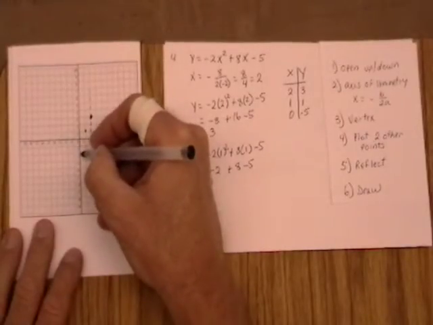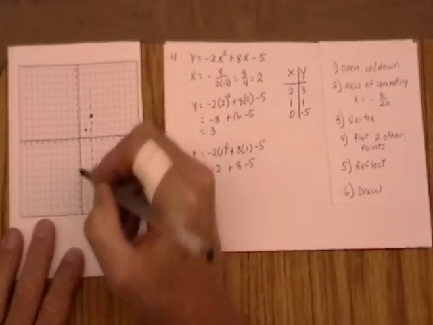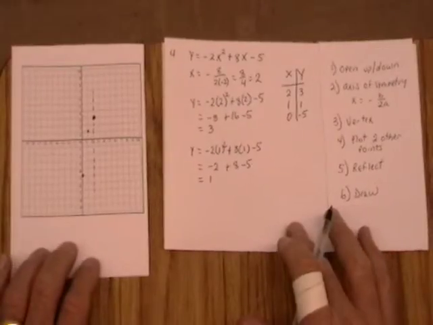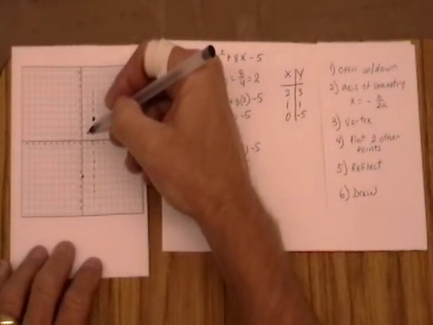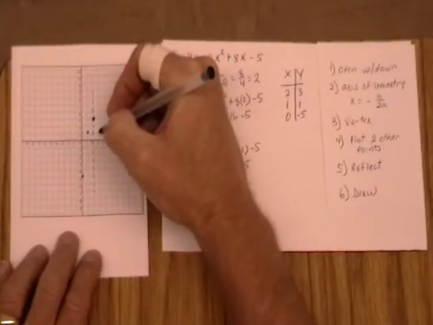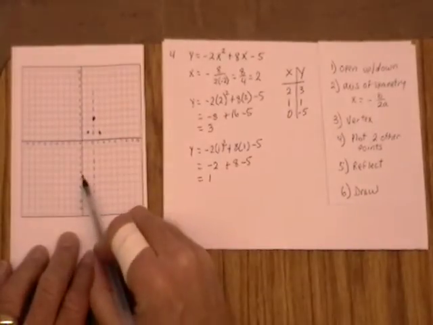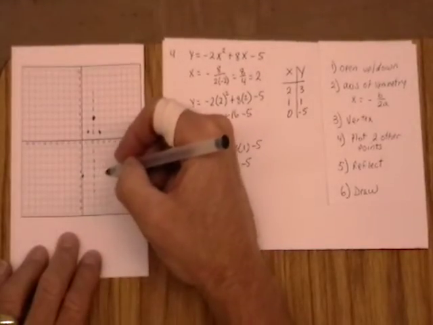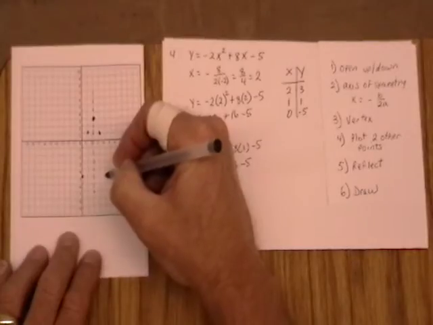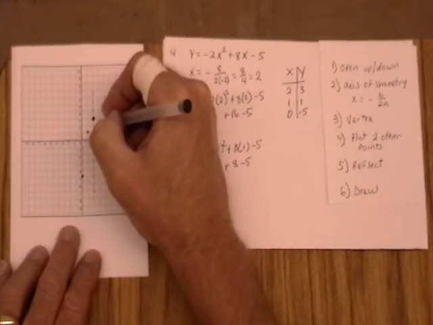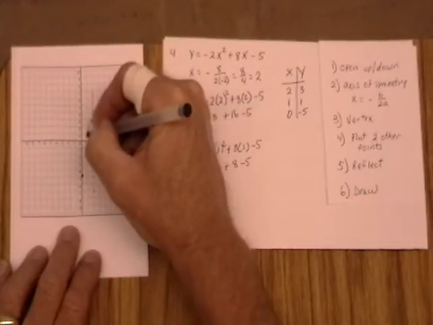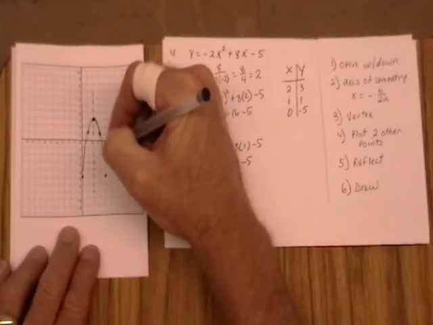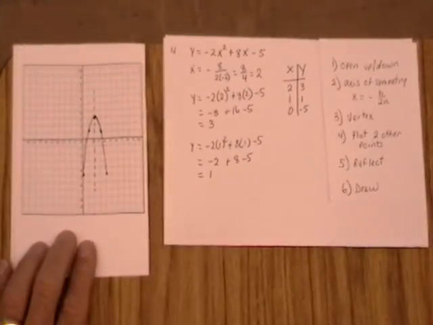And I believe that the test did not give you enough room for this, but we will have room on this one. And so now we're going to reflect the points. So it takes 1 to get to the axis of symmetry, so you go 1 further, and this point takes 2 steps to get there, so we're going to go past the axis of symmetry. And now we have our points. And again, don't make a V, make a U. And there is number 4.